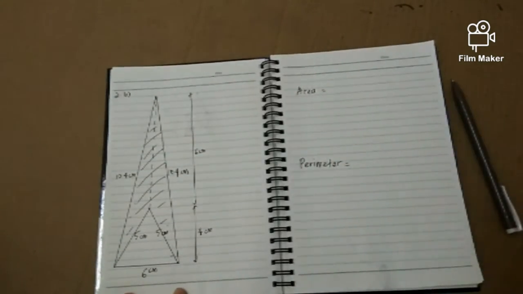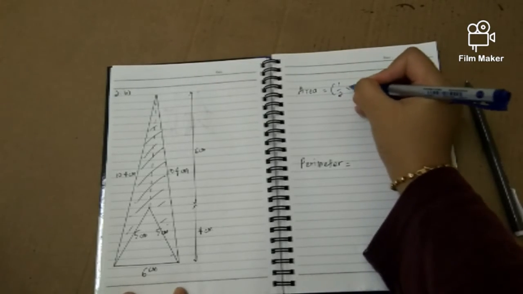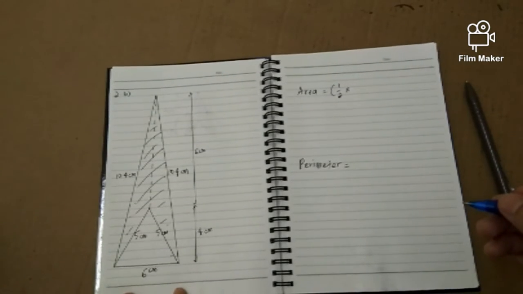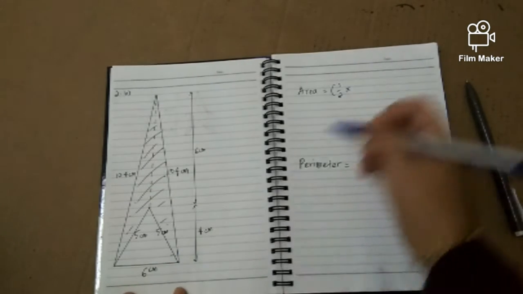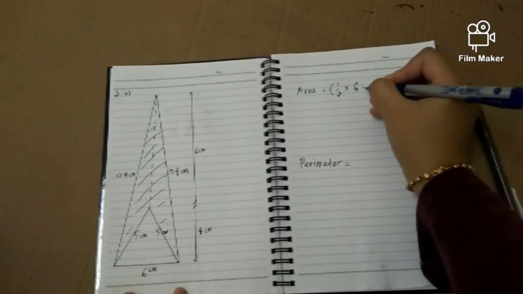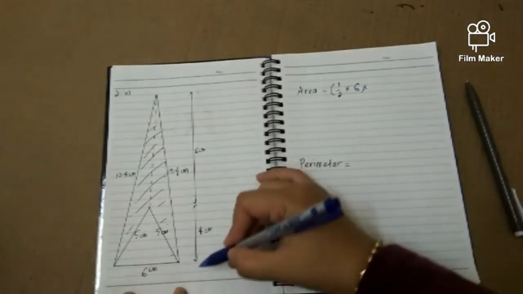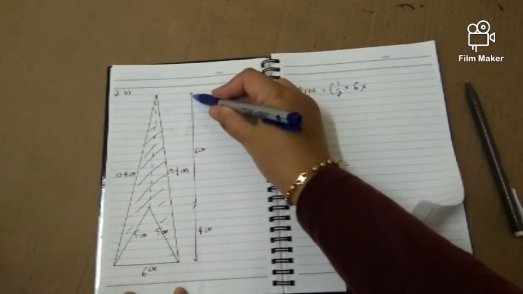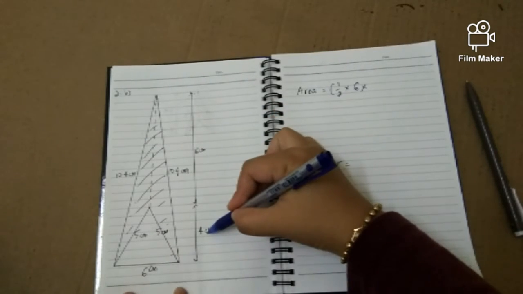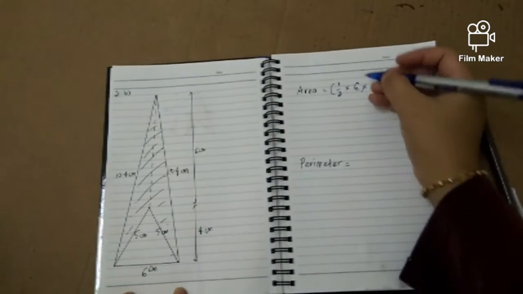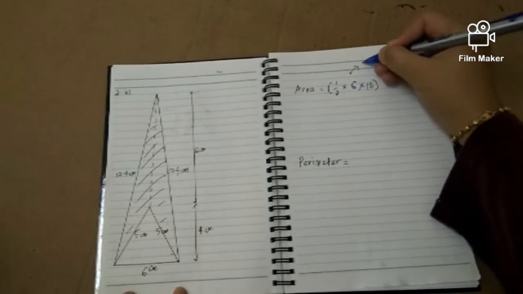First of all, 1/2 times base. What is the base of the larger triangle? This is the base of the larger triangle, 6 cm. So 6 cm times height. Where is the height of the larger triangle? This one, from this point until this point. So 6 plus 4 is equal to 10. So this one is the larger triangle.